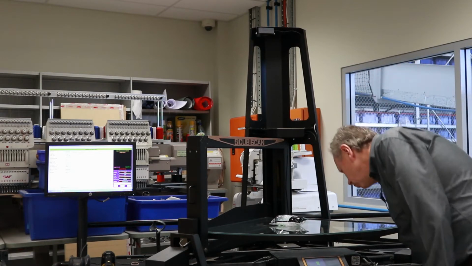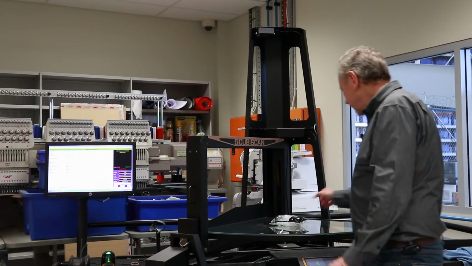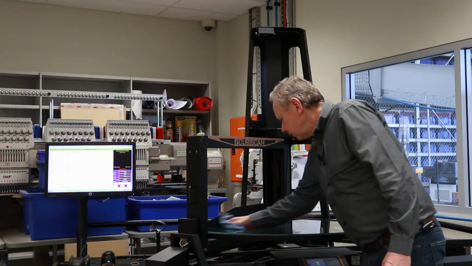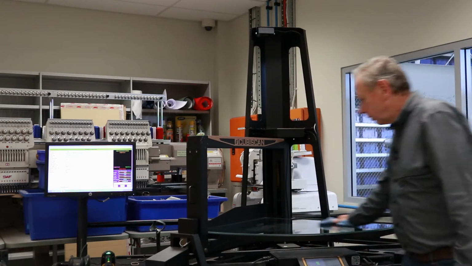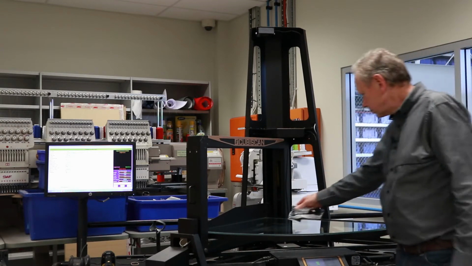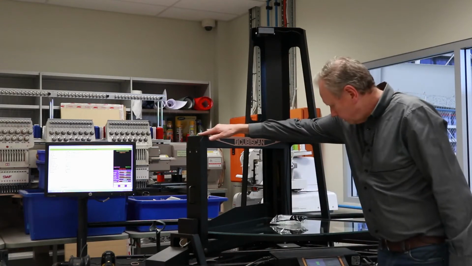Now the error message I'm getting is item exceeds boundary, which basically means the machine's a bit dirty, I think. So it's picking up something that is outside the size of the bed. So I'll put it back on there and give it another try.